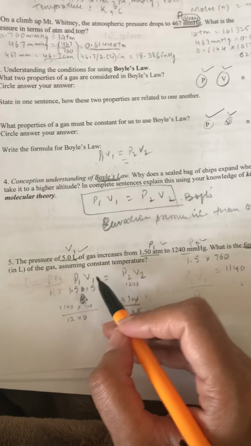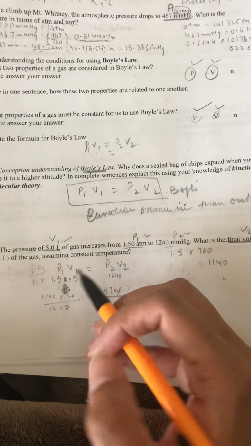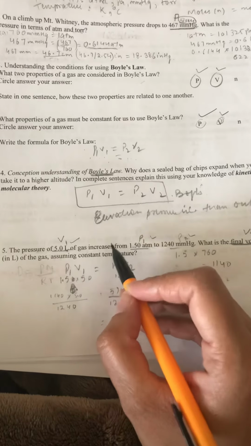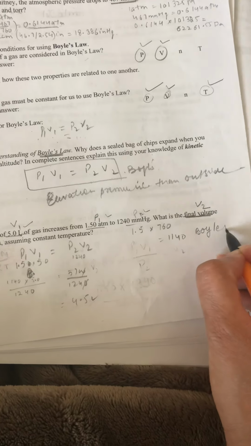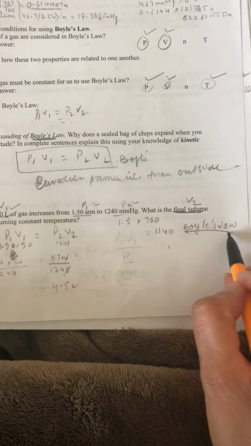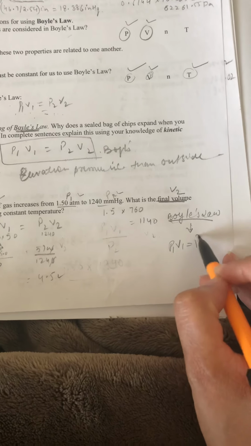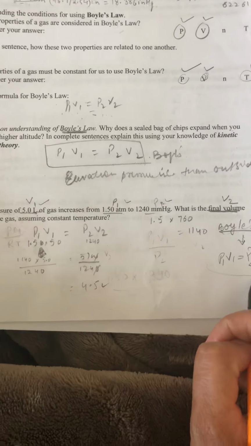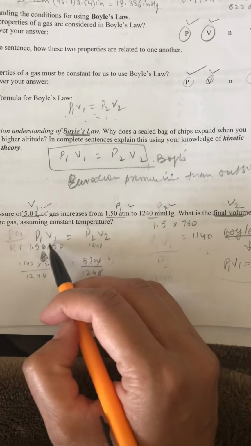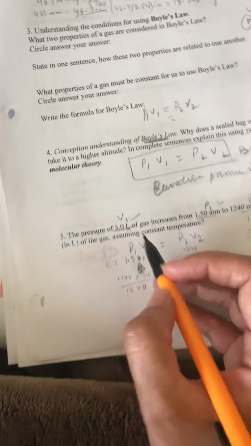According to our question, it is obvious that we're going to use Boyle's law: P1 V1 equals P2 V2. We're going to use this formula and plug in the values.